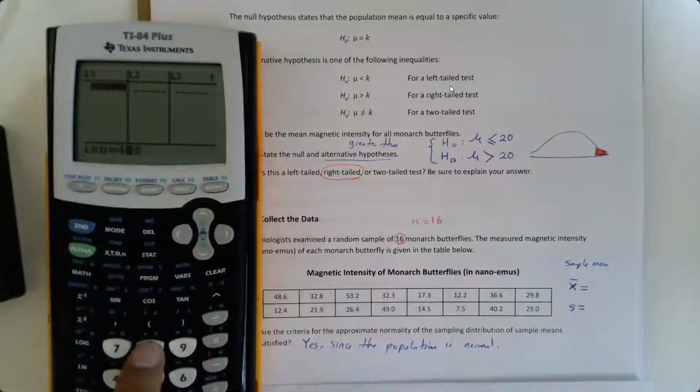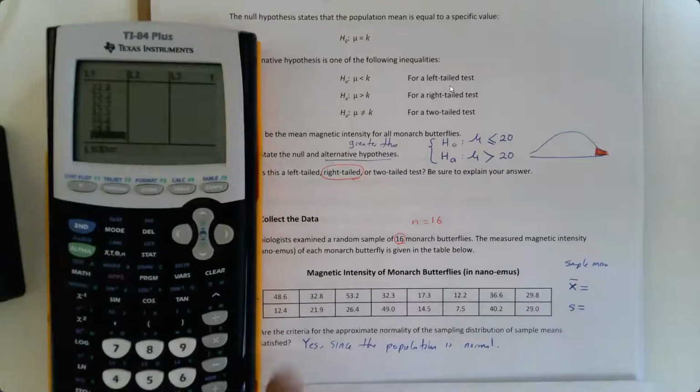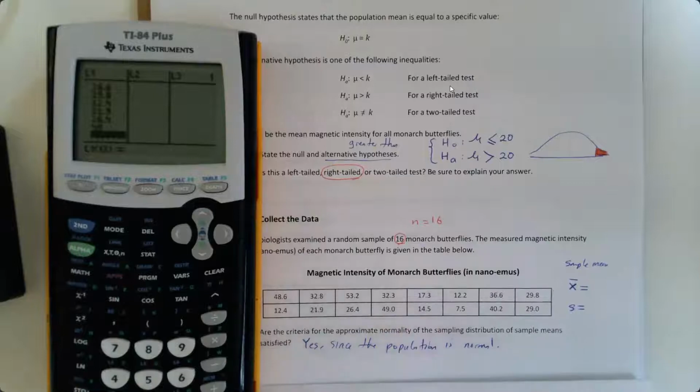48.6, enter, 32.8, 53.2, 32.3, 17.3, 12.2, 36.6, 29.8, 12.4, 21.9, 26.4, 49, 14.5, 7.5, 40.2, 29. Okay, so let's go to stat.